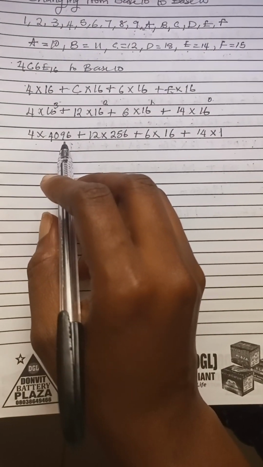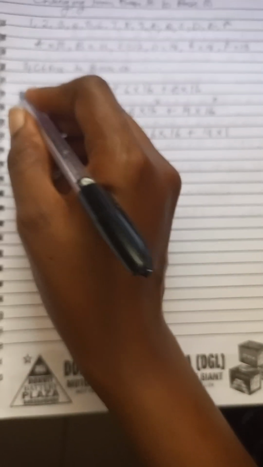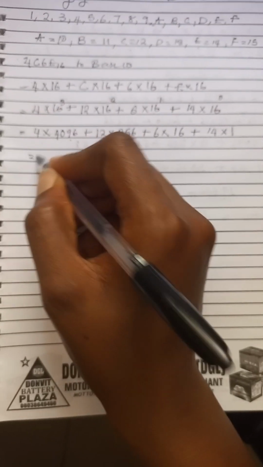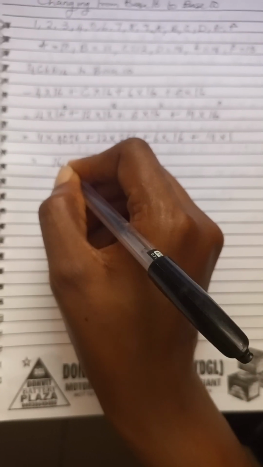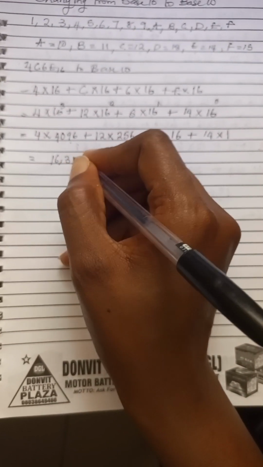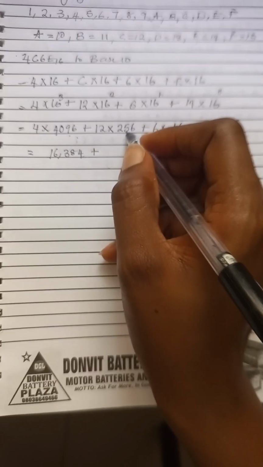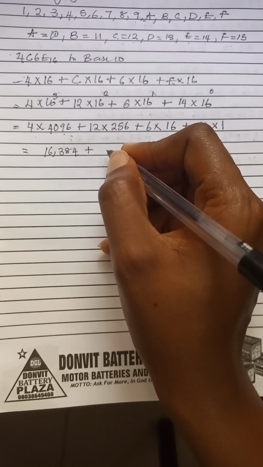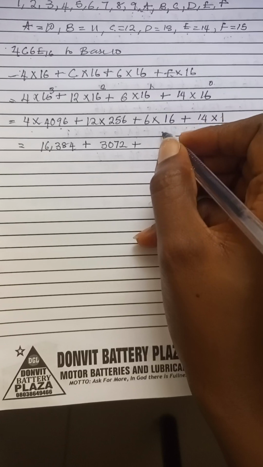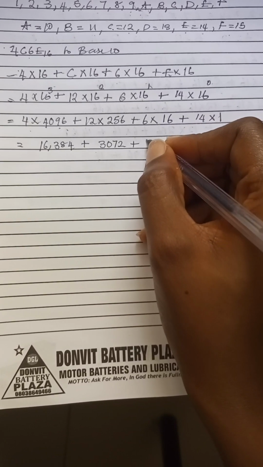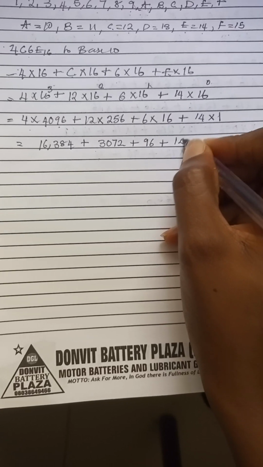Now 4 times this number, remember. So this will be 4 times 4096. That will give us, using a calculator, 16,384. Plus 12 times this number, that gives us 3072. Plus 16 times 6, that gives us 96. Plus 14 times 1 is 14.